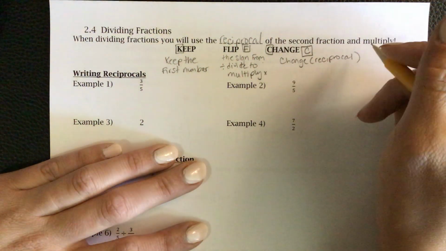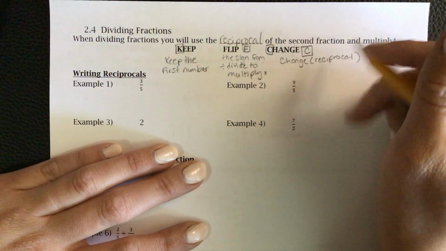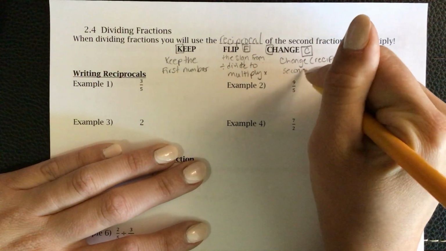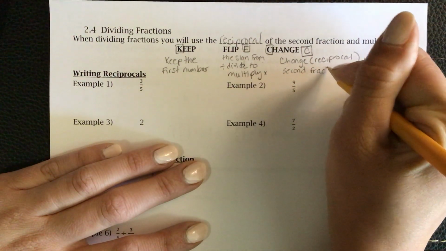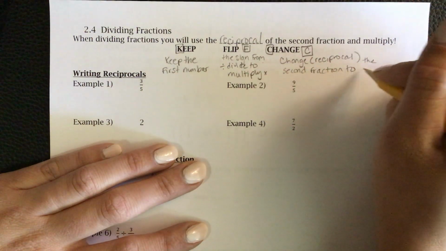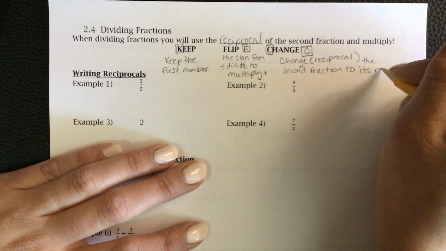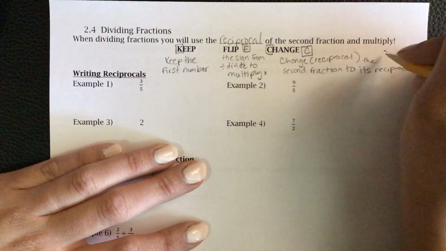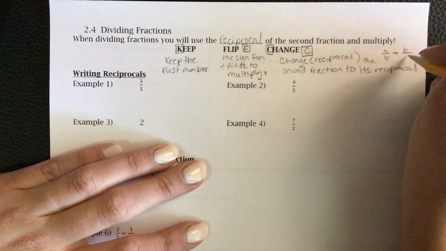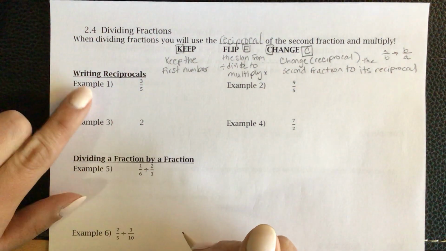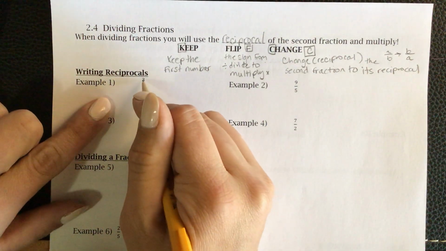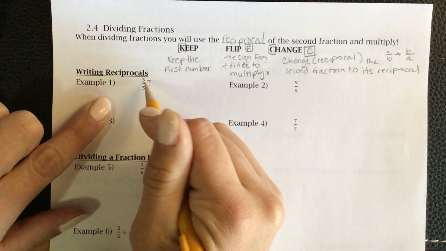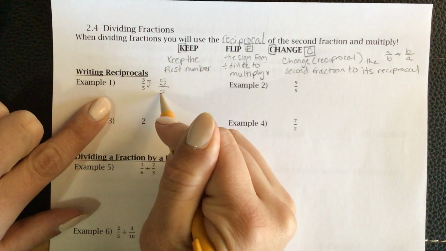So when we flip the fraction, when you change the second fraction to its reciprocal, let's talk about what that means. It means if I have A over B, it's then going to be B over A. Let's try it. Writing reciprocals. We have 3/5, 3 over 5. So we're going to flip it, change it to the reciprocal, and this would be 5 over 3.